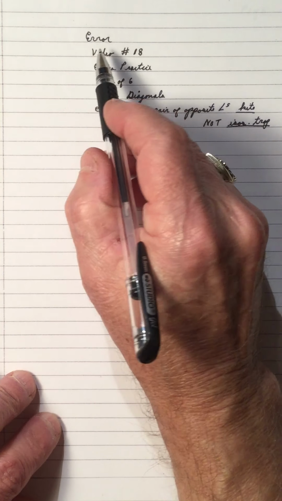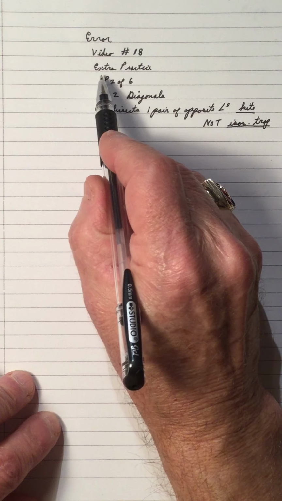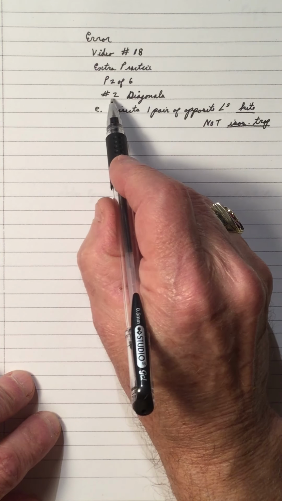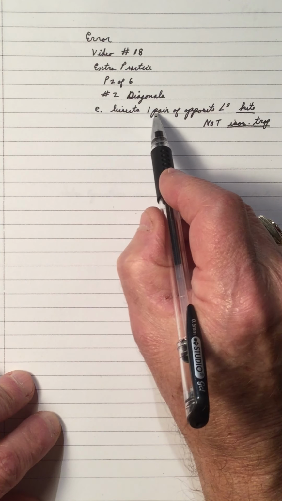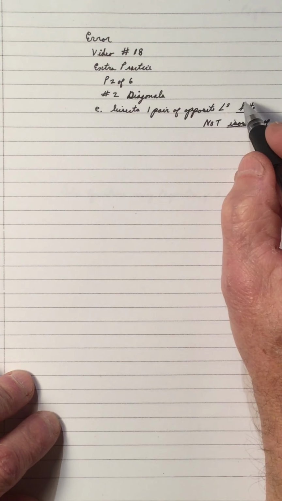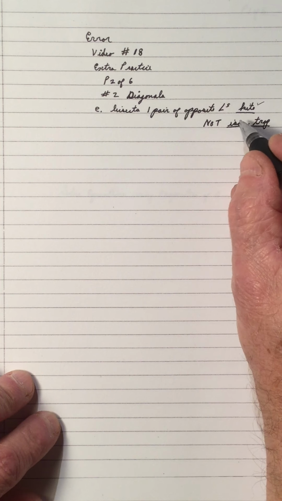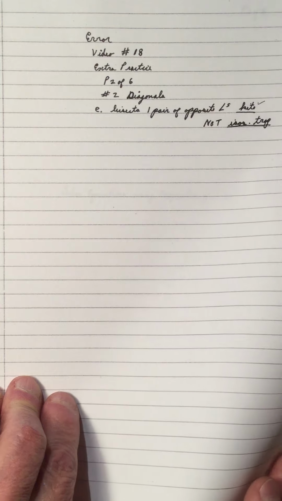But before I start that video, I just want to note there's an error in video number 18 on extra practice, page 2 of 6, number 2 on diagonal on the bottom. E reads bisects one pair of opposite angles, and the answer is kite. It's not isosceles trapezoid that I wrote down. Again, I wasn't thinking straight, but I just wanted to correct that error. And let's get to the video.